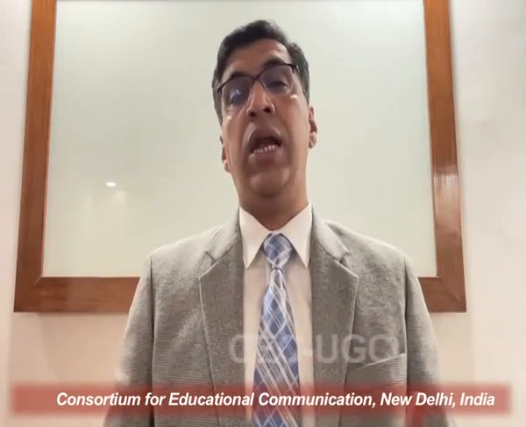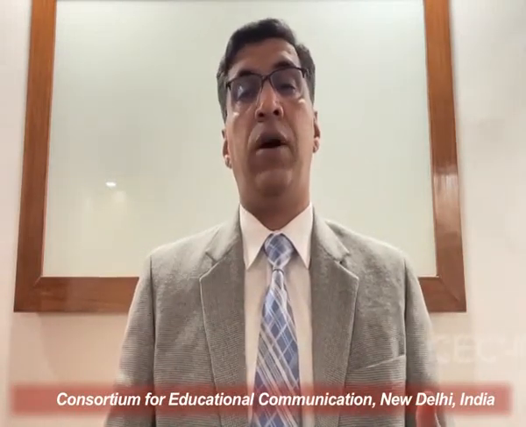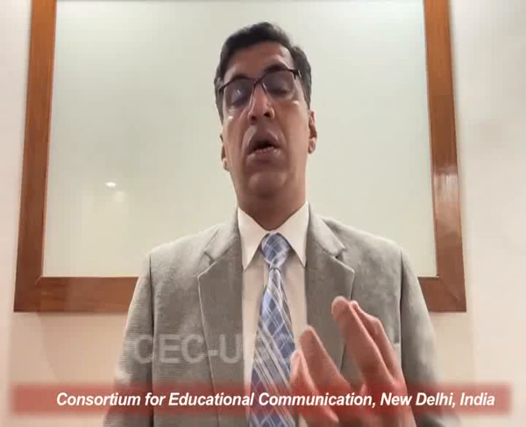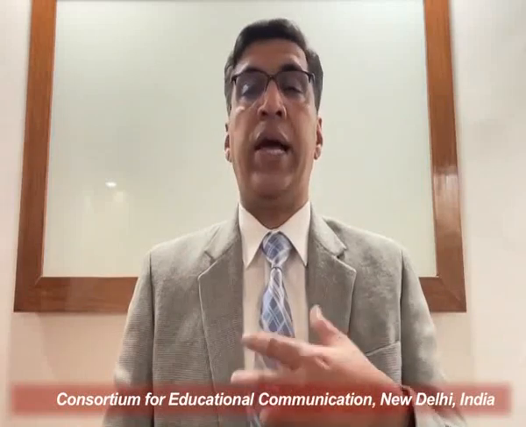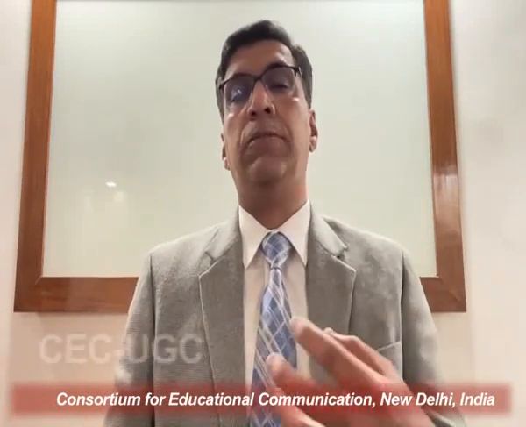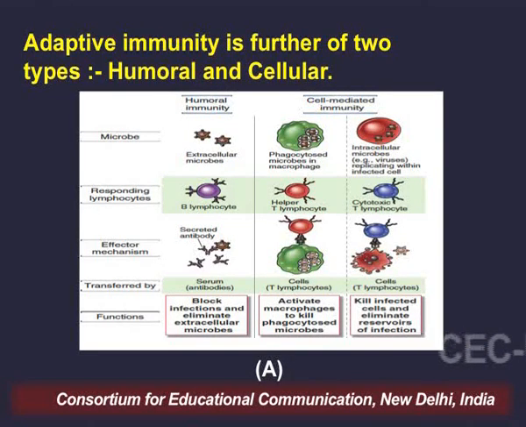As we discussed, the innate immune response does not produce any kind of memory against that infection, whereas adaptive or specific immunity produces memory against a particular kind of infection or pathogen, so that whenever it attacks again, the body will automatically produce specific antibodies and will show protective action. Now, as you can see in the picture, we can categorize adaptive immunity into two types: humoral adaptive immunity and the cellular adaptive immunity.